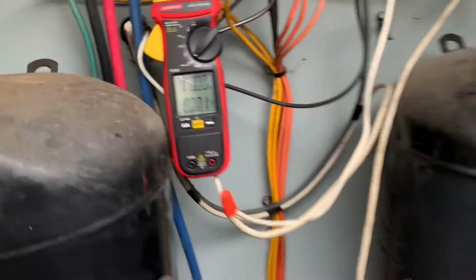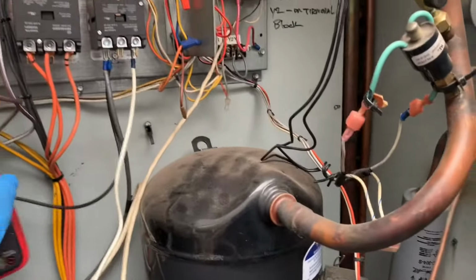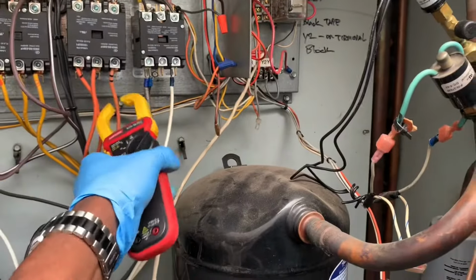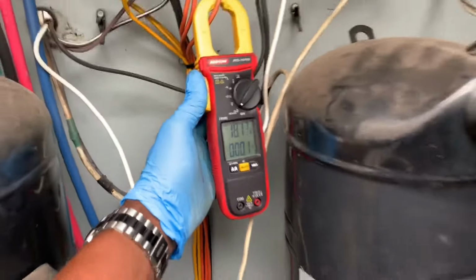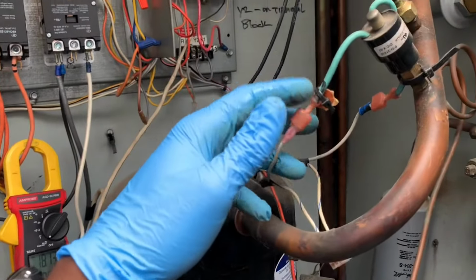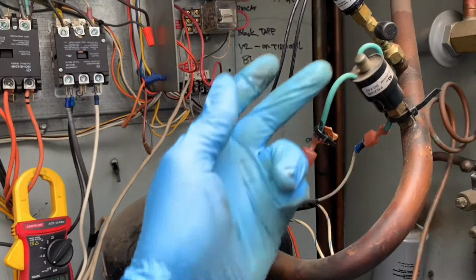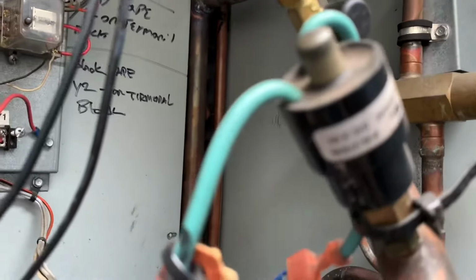And I'm going to go over here, and on this circuit, I'm going to simulate what happens in a high pressure situation. It's going to be the same thing, folks, nothing different. It's basically 2 wires, and the electricity passes through the contacts inside of the switch. Let me go closer to that.